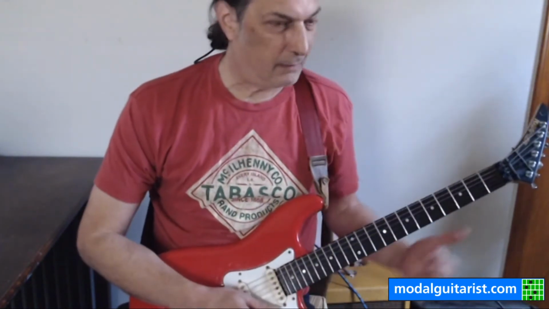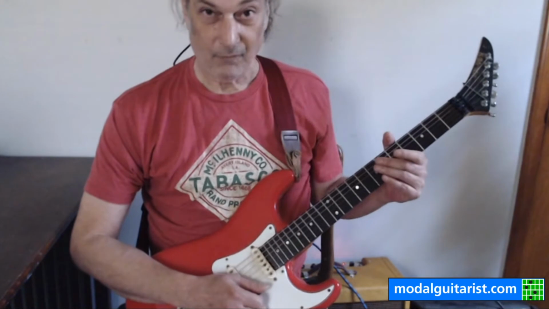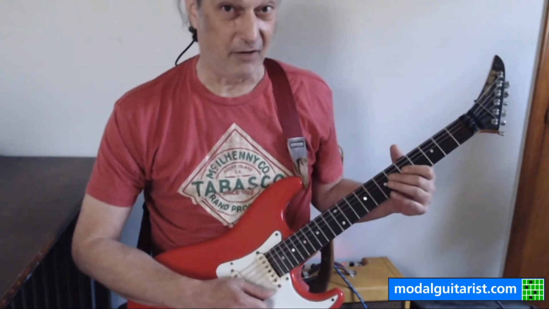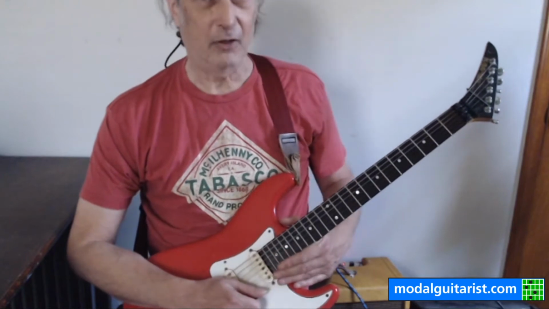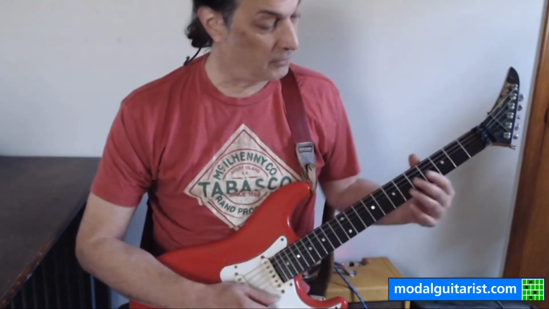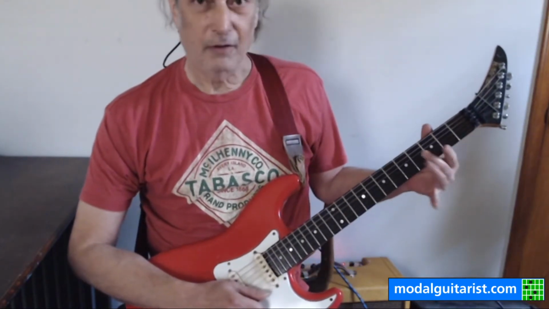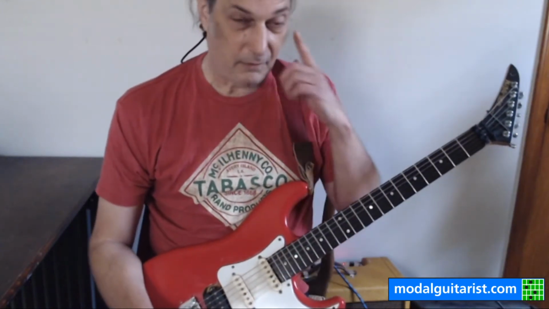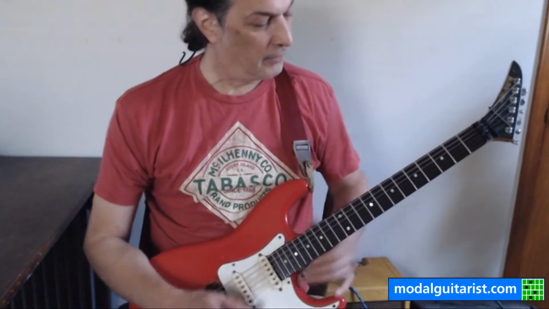Hi, today I'm playing my Frankenstrat. Bought it for $60 because it was in a fire, and I don't even know if it had a neck on it when I bought it. That was a long time ago. I put this Kramer neck on it and rewired it and did all kinds of other strange things to it, but I like it.